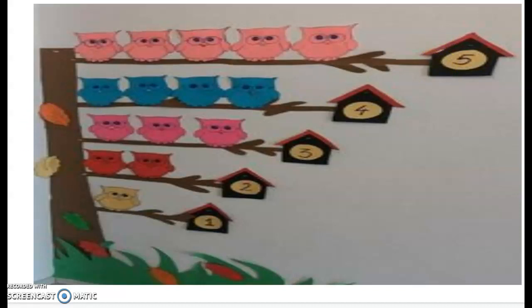One more time we will do. So come on. Count how many pink owls are there. 1, 2, 3, 4, 5. So what will we write? We will write number 5. Come on, how many red owls are there? Where are the red owls? Put your finger on the red owls. Here. So count 1, 2. So what will we write? We will write number 2.